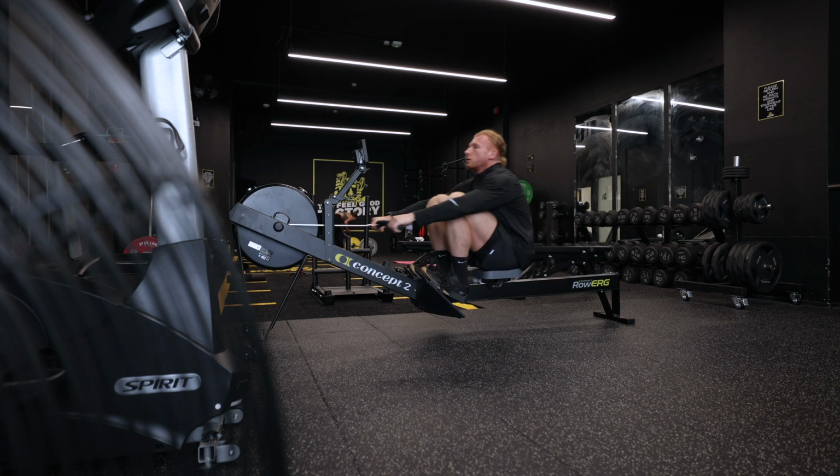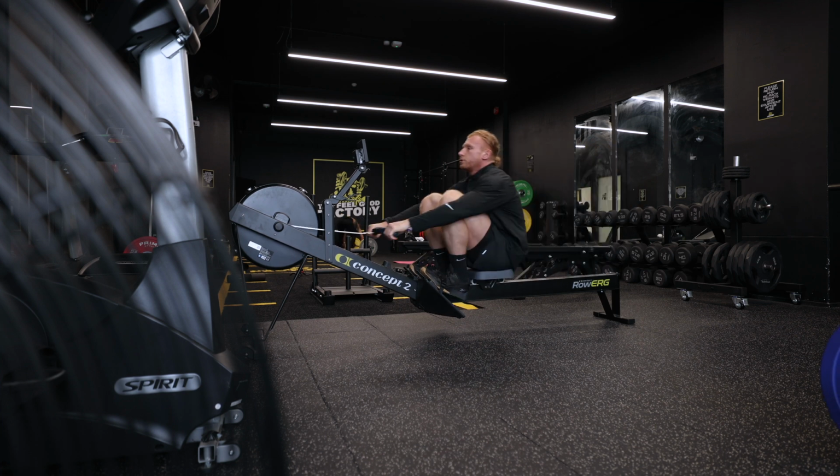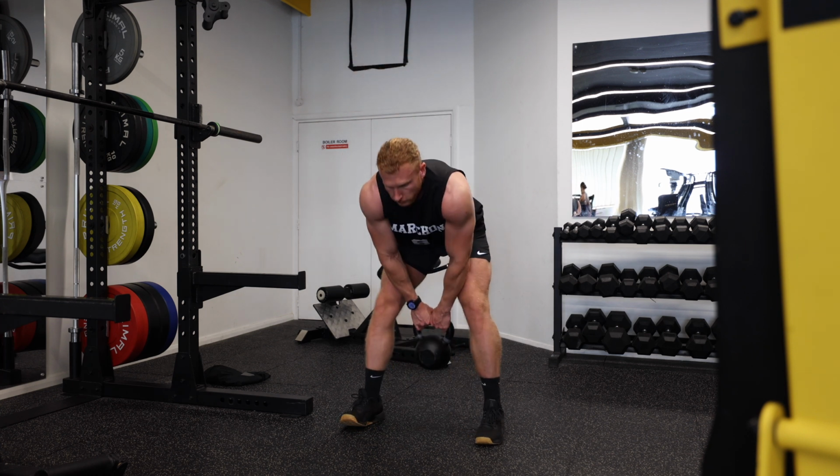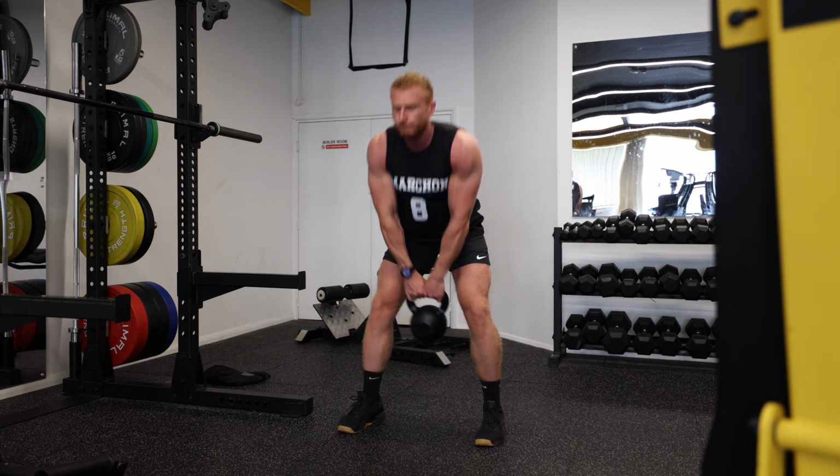So when we do choose a kettlebell, make sure that you can stay consistent with that kettlebell for the 6 minutes. If you're flagging halfway through, then you need to drop it for the next session. Cues for the kettlebell swing.